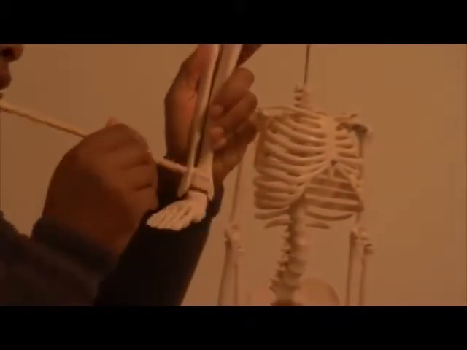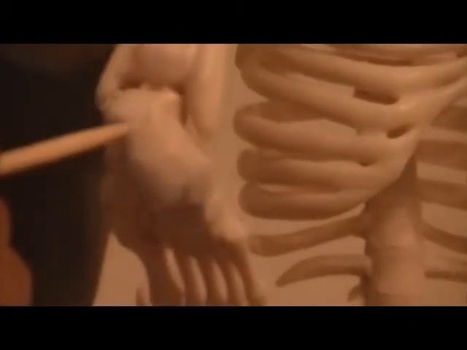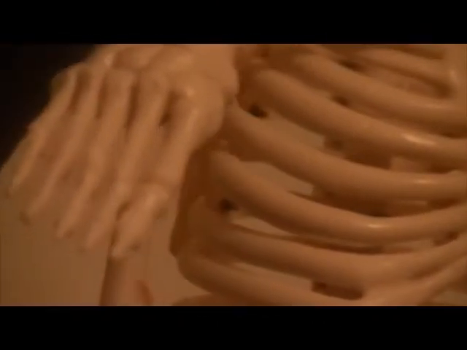Now we're going to move to the tarsus. It's this region. The first part is the talus bone. And then on the back here is also known as the heel bone, but it's also called the calcaneus. And then here are the metatarsals. And then the phalanges, which this is the proximal, the middle, and the distal phalanges.